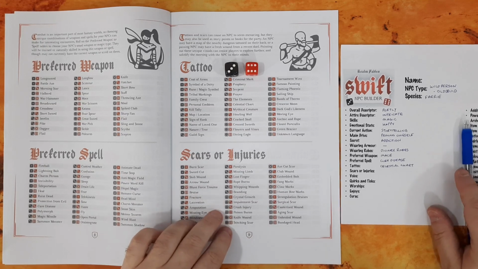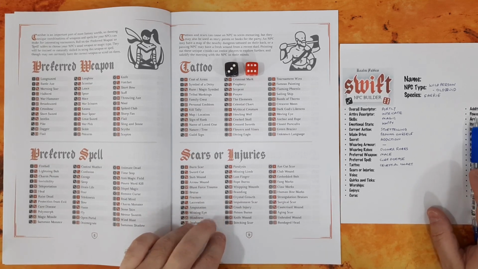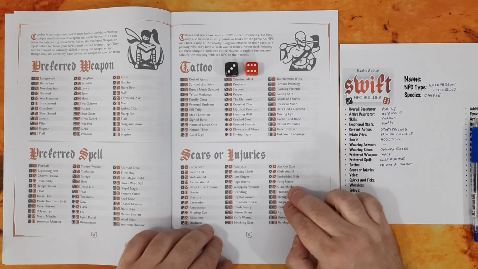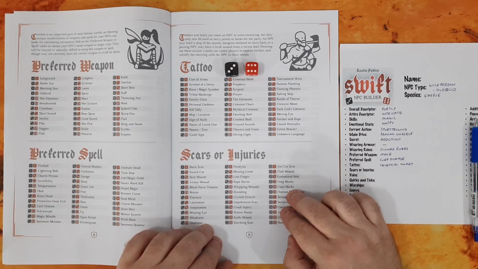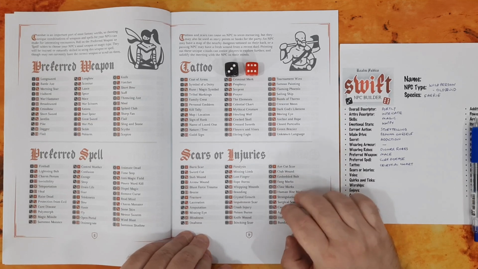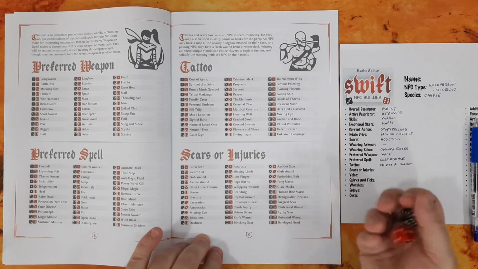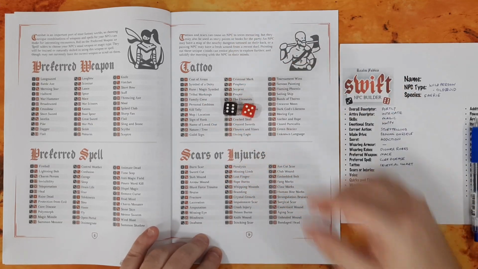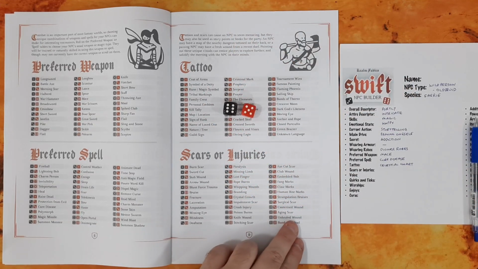Right, scars or injuries. Again, I would always roll one of these. But if it's really not suitable, re-roll. It adds interest, it adds detail. Let's see what we get. We get a 6/5. An unhealed wound. Yeah, that could work.